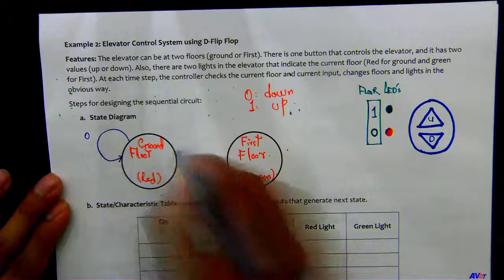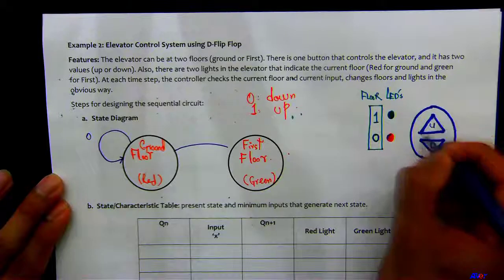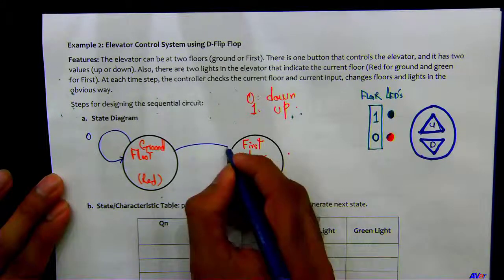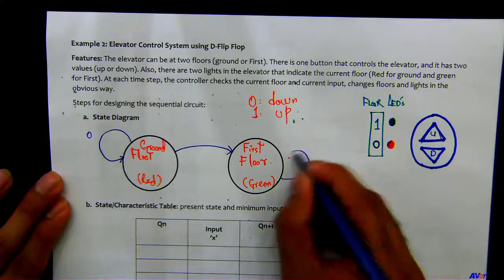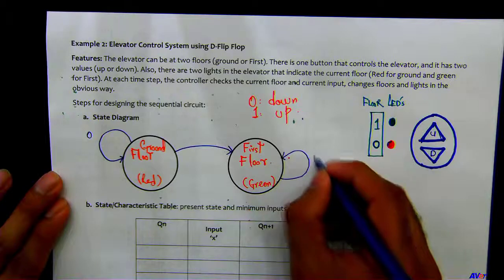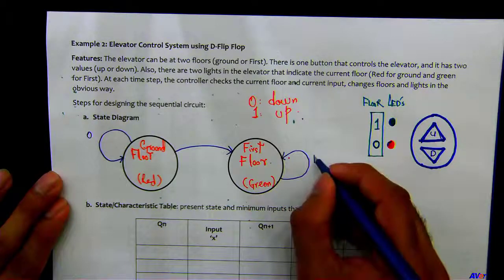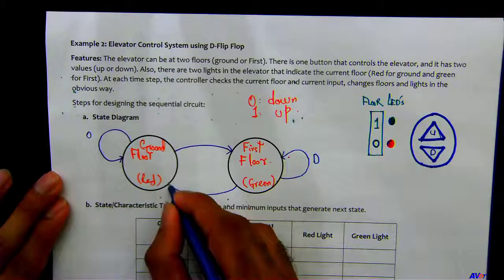And if you are at the ground floor and the input is 1, you go to the first floor. If you're at the first floor and you press the first floor button, this button right here, you stay here. 0, and then this will take you right here.